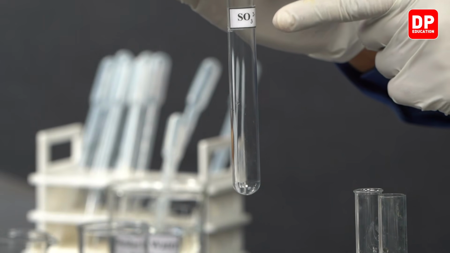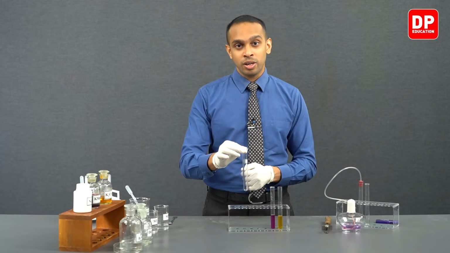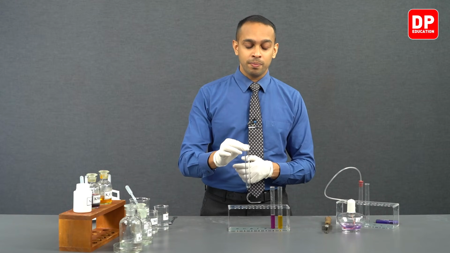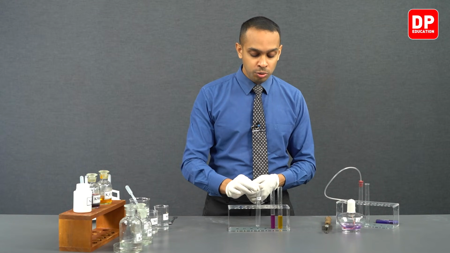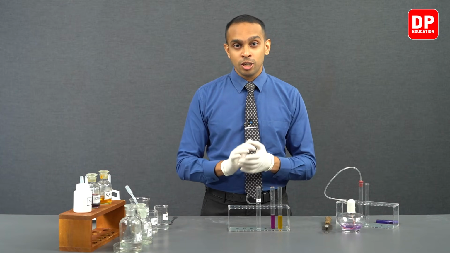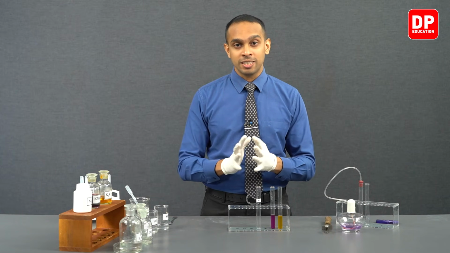That is because we'll be taking solid sodium sulfite which contains sulfite ions. And we are going to add hydrochloric acid to this sodium sulfite solid. This is going to release sulfur dioxide gas, which is a pungent gas.